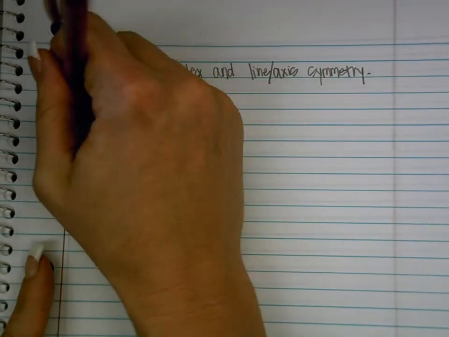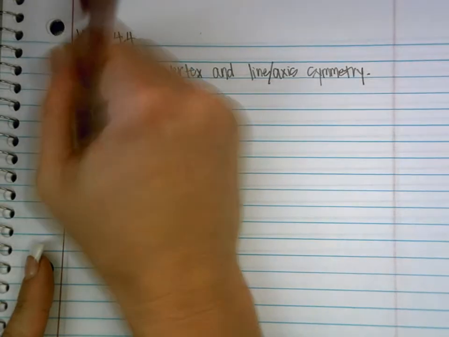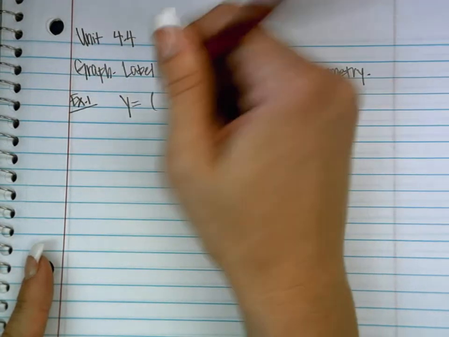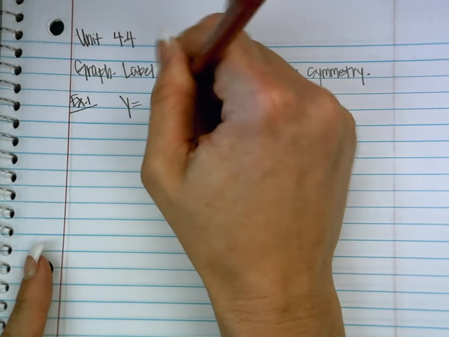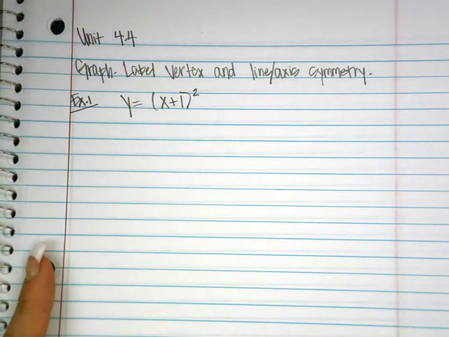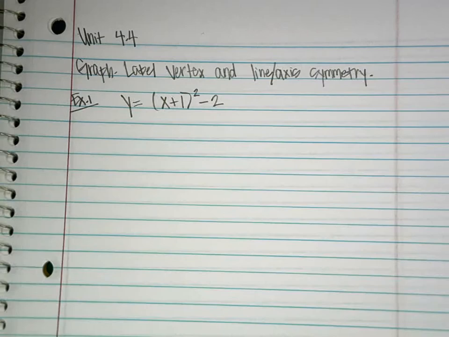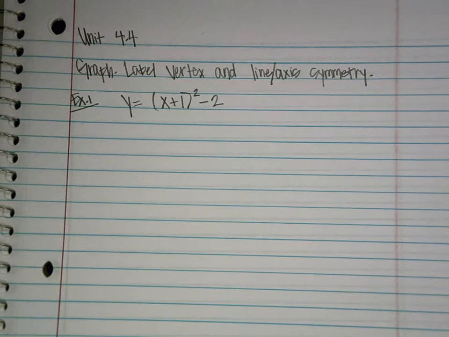Okay, so for example number 1, if I give you the equation y equals quantity x plus 1 squared, so x plus 1 in parentheses squared, minus 2. And just from there, I would like you to graph, label the vertex, and label the line of symmetry. Anybody have any idea where you would begin?